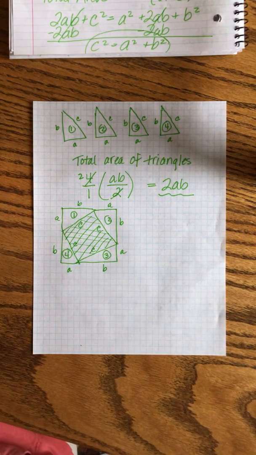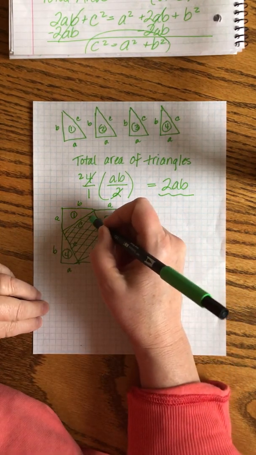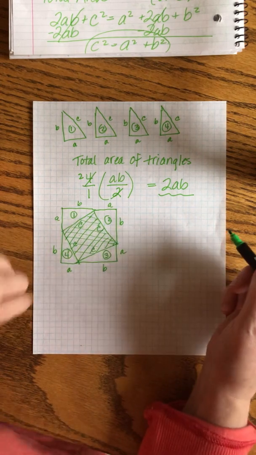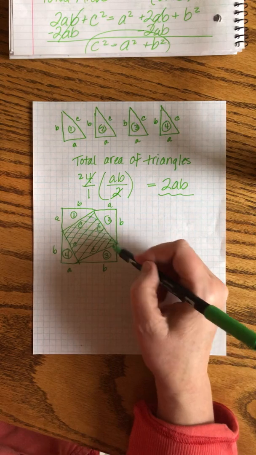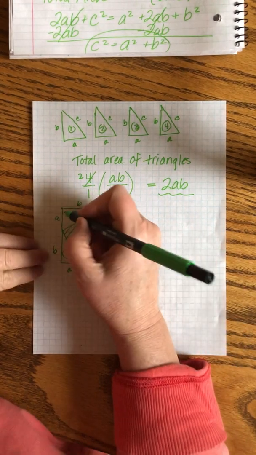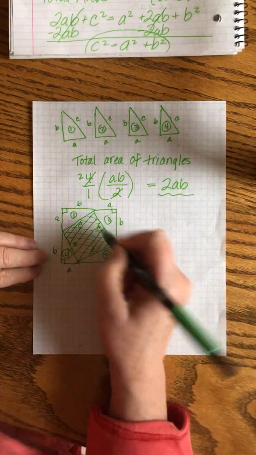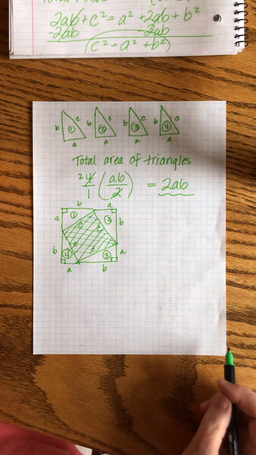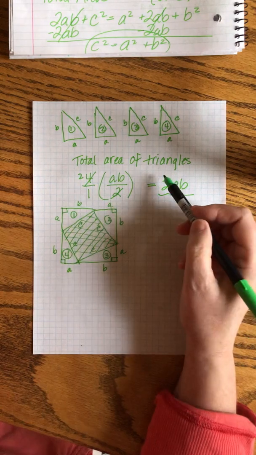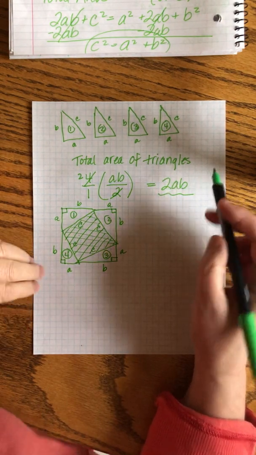There's a subplot to this proof, if you really want to be particular, that proves that this shape in the middle here is a square, although you'd never know it to look at mine, would you? But that's a perfect square. It's C on each side, and there's right angles here. We know that there's right angles all the way around the outside too. I'm going to skip the subplot of proving that's a square because I don't want to confuse you too much in that. Now, we know that the total area of the triangles is 2AB.